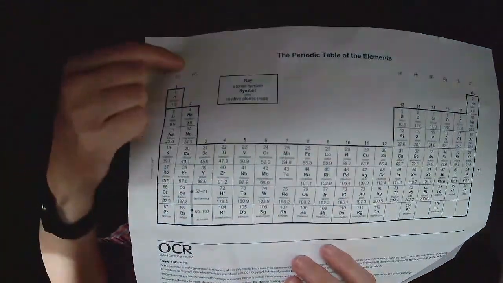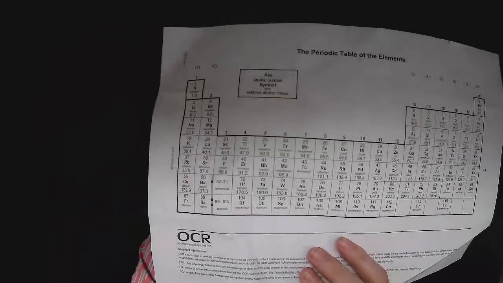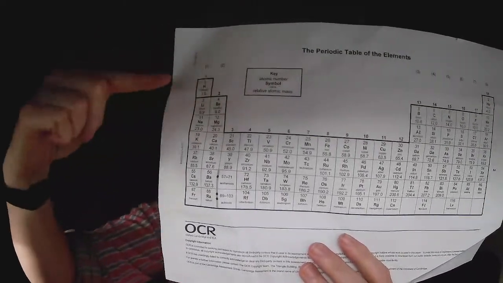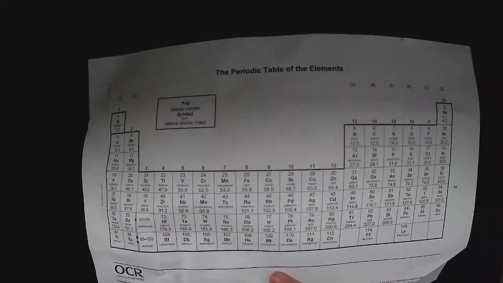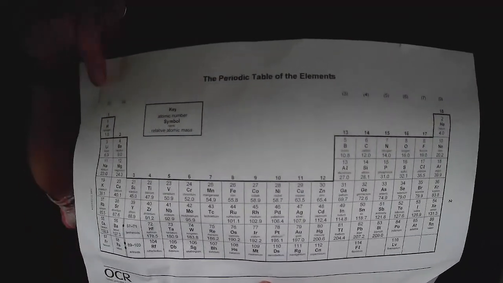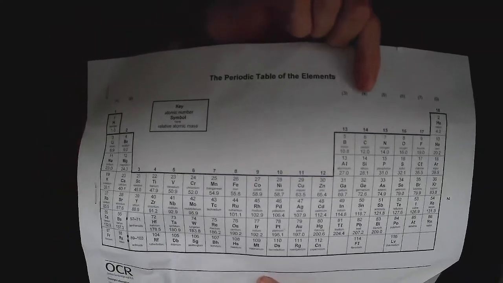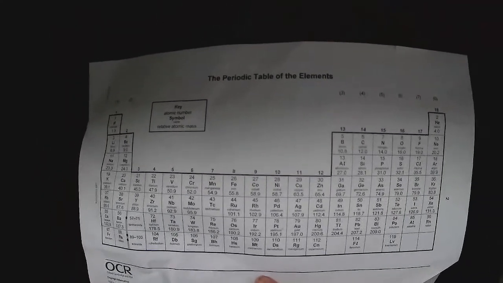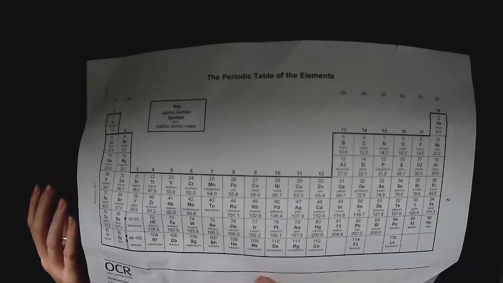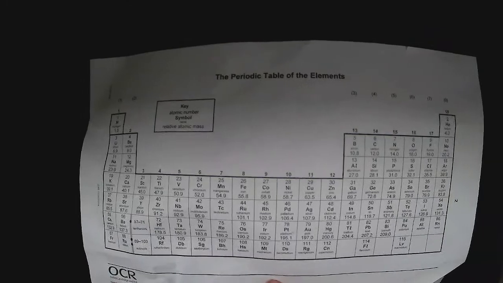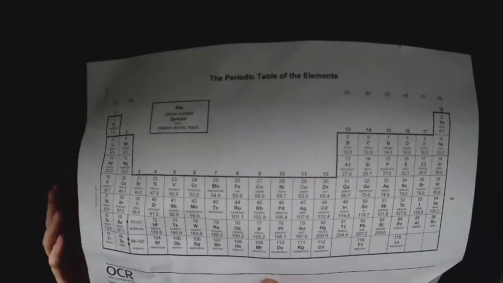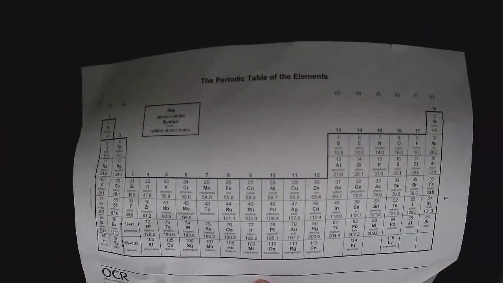One thing to bear in mind when we're talking about the periodic table is we've got these vertical columns, those are our groups, and the horizontal rows are the periods. OCR are again very nice to you here. Notice these numbers in brackets at the top. Those are your group numbers. So they've literally put it on the periodic table for you. Group numbers are literally at the top in those brackets. Period numbers, however, they've not written on there, and this is where people make silly mistakes.